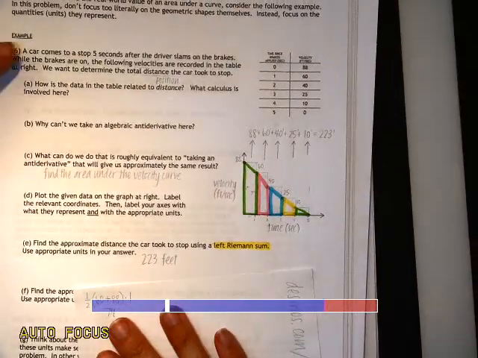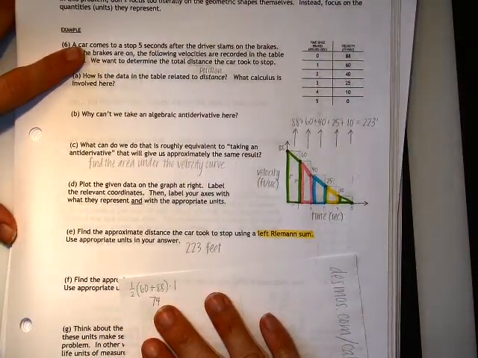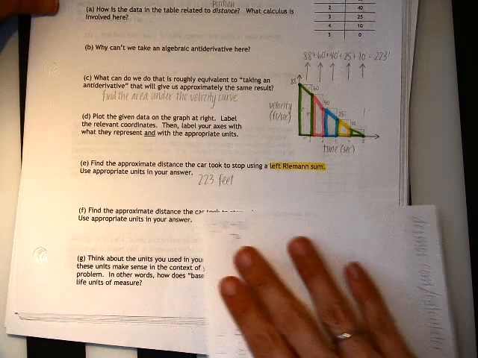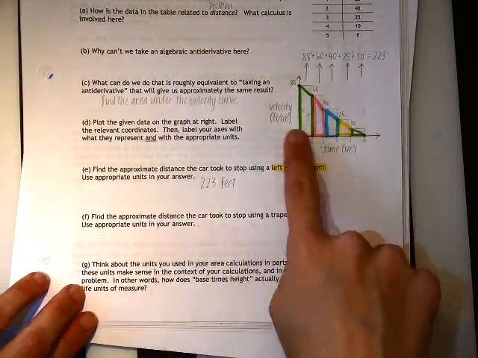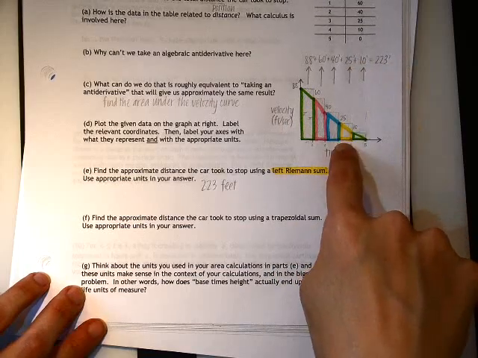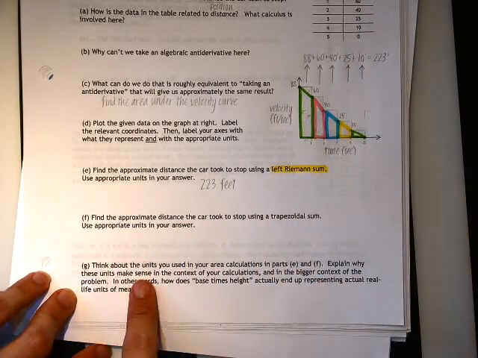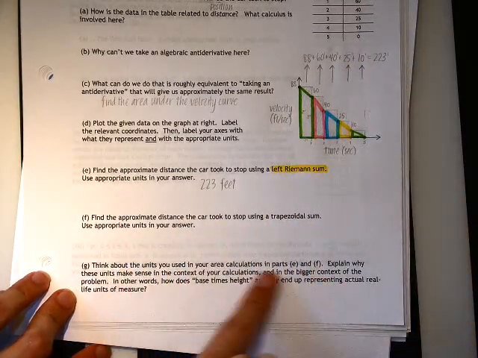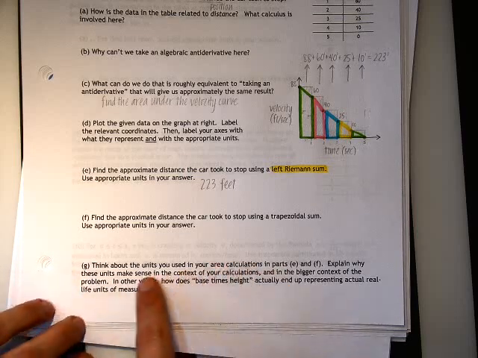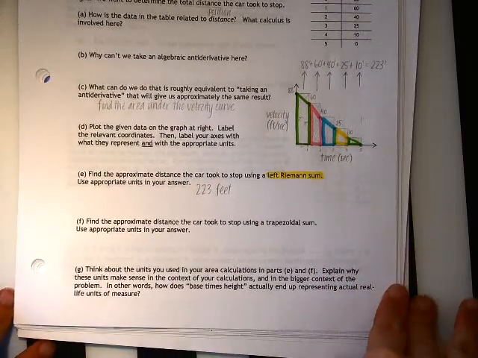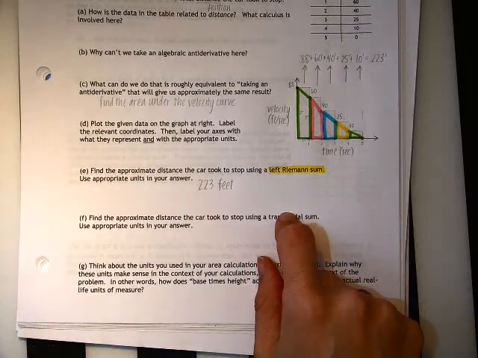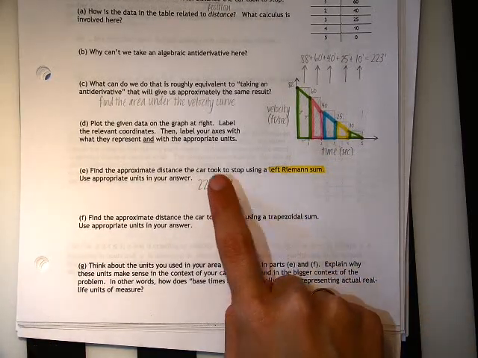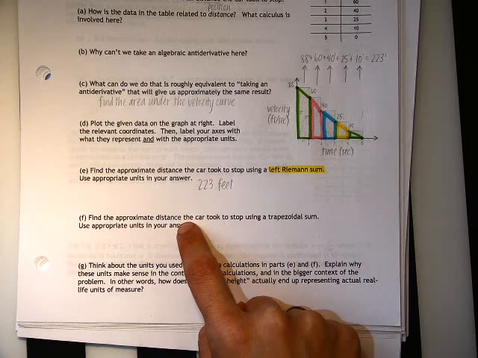So between now at the end of this video and the beginning of the next one, I'm going to encourage you to try question letter F, which is the approximate distance using a trapezoid, and then in question letter G to put some of these contextual thoughts into words to really make sure that you understand why the units work the way they do.